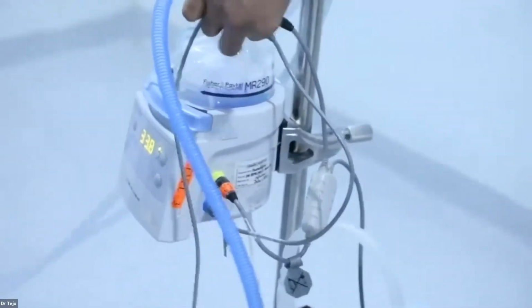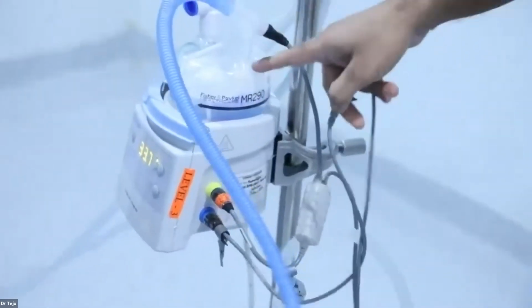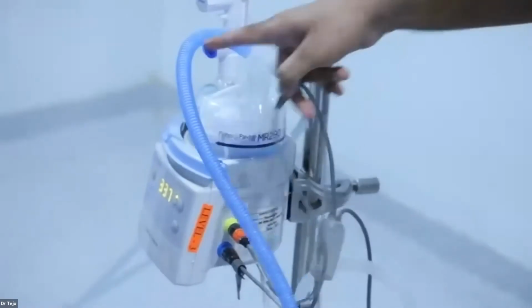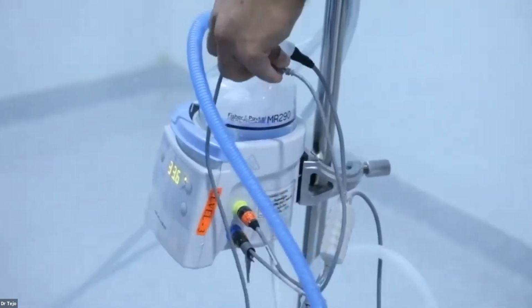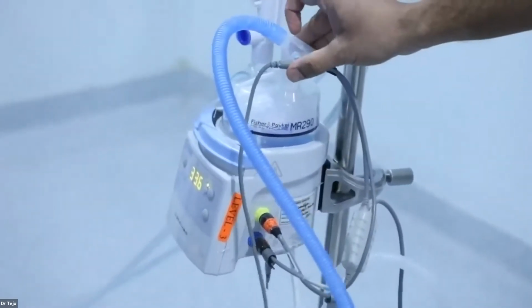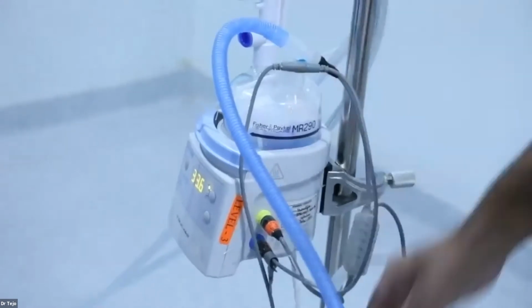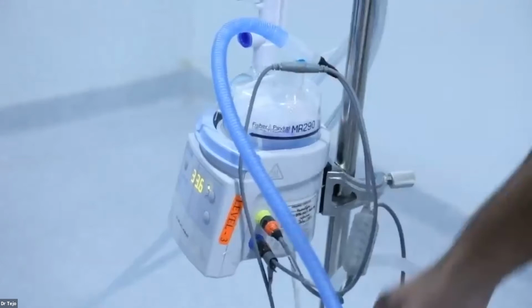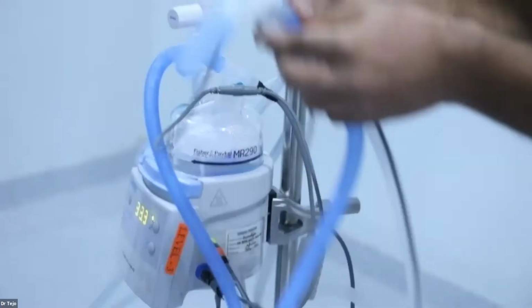This is a chamber probe, which is at the chamber where the gas is exiting. Here we measure the temperature again. This is the chamber probe, and again it comes to here. This is the airway probe. So for the probes, you can remember this is the airway probe.